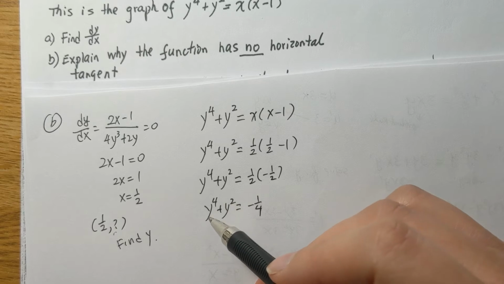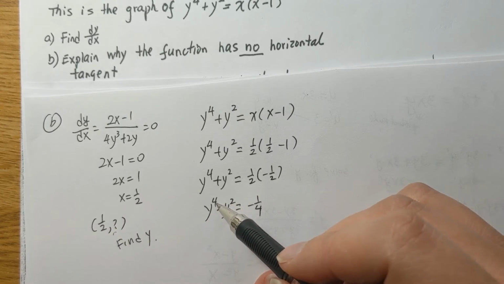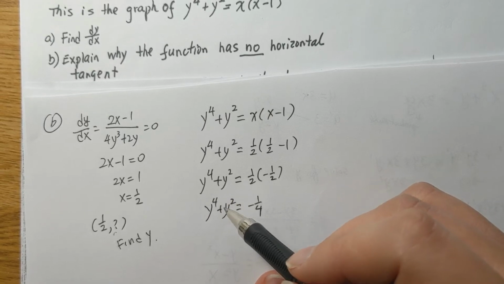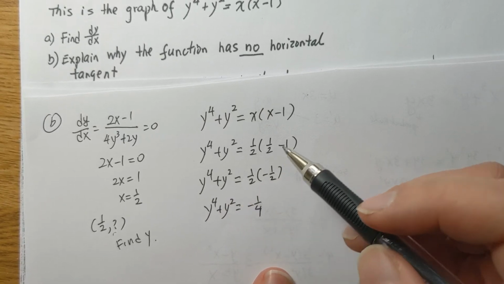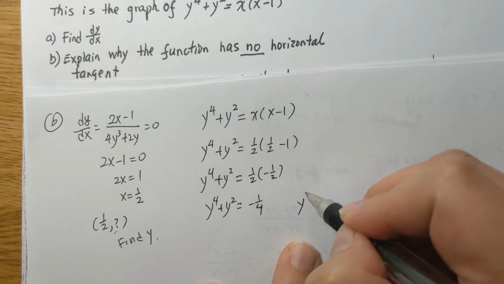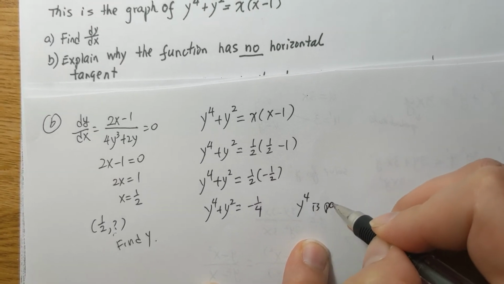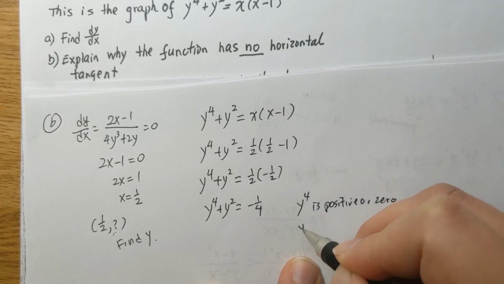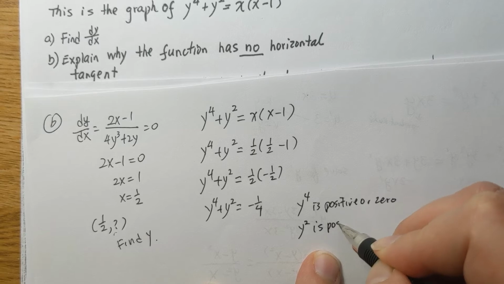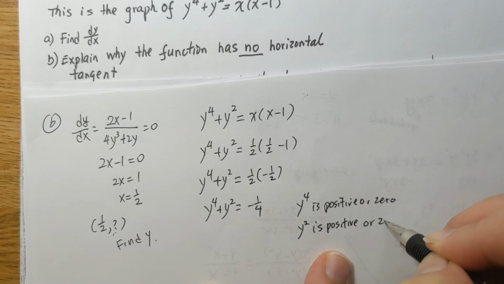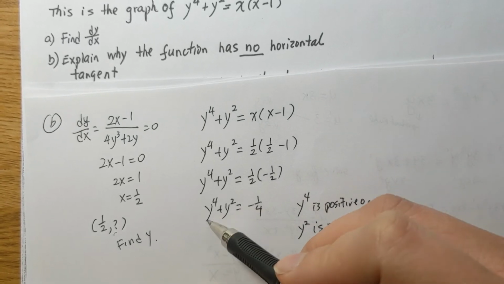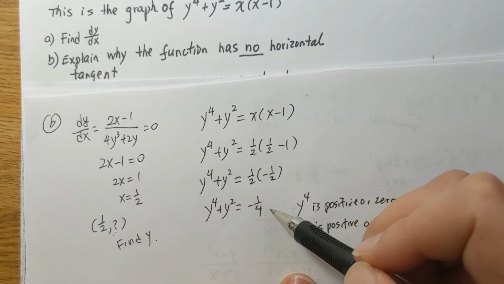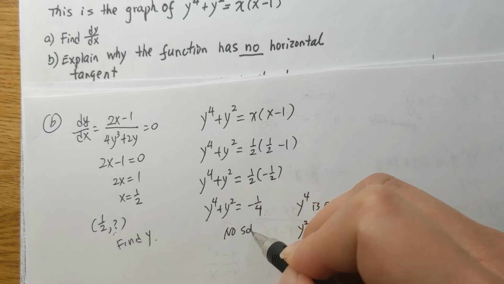We learned that before: a number to an even exponent is either positive or 0. Same thing for y squared. So y to the 4th power is positive or 0. Y squared is positive or 0. So that means y to the 4th plus y squared is no way equal to negative 1/4.